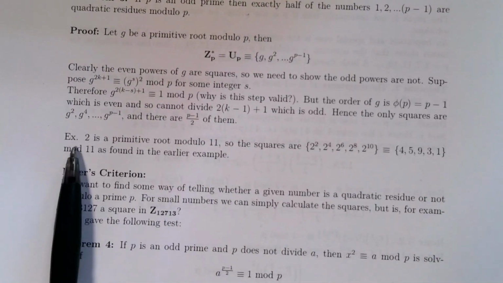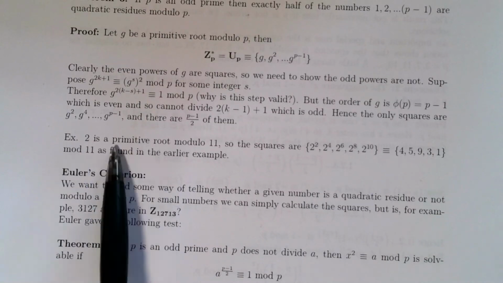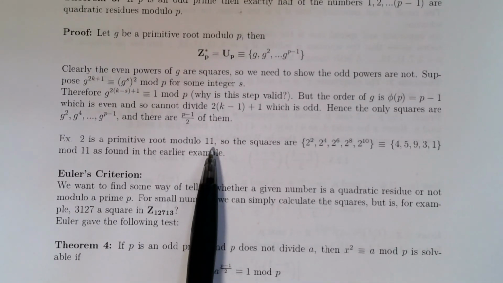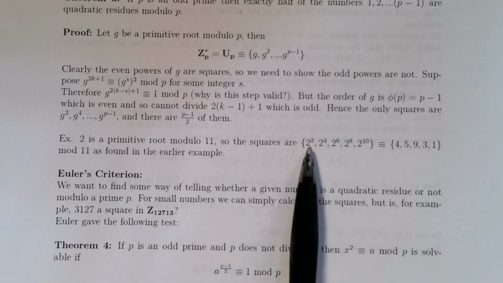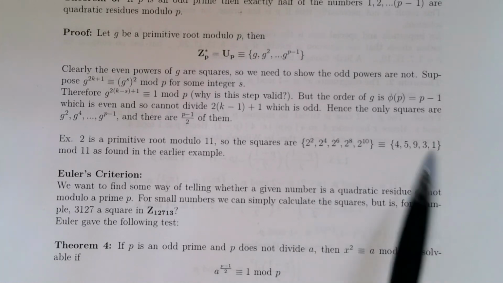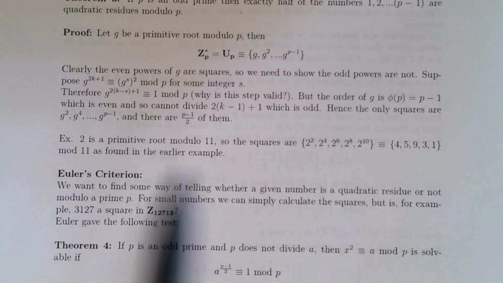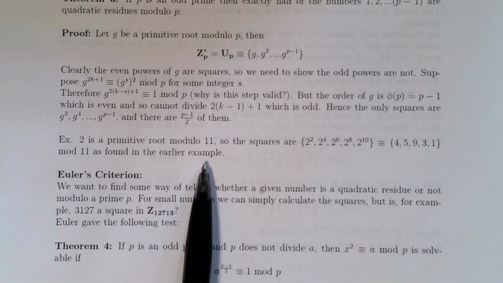So, an example here: 2 is a primitive root modulo 11. So if we want to write down all the squares, we simply have to work out the even powers of 2. That's 2 squared, 2 to the fourth and so on. And we get 4, 5, 9, 3, 1, which is what we saw before. Exactly as we found in the earlier example.